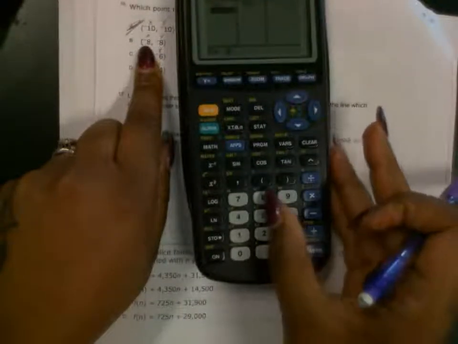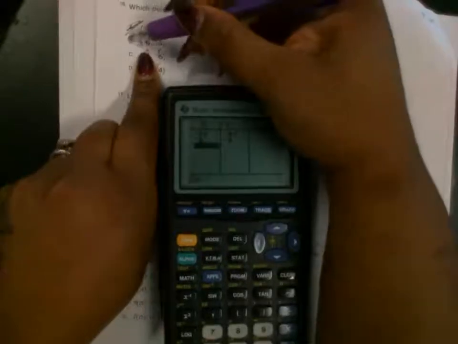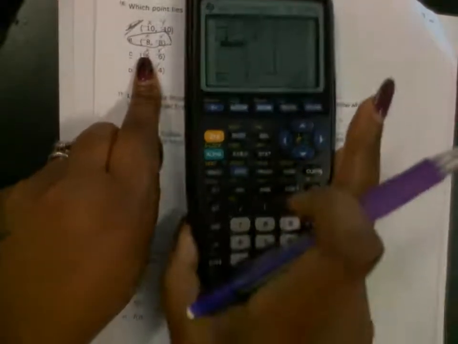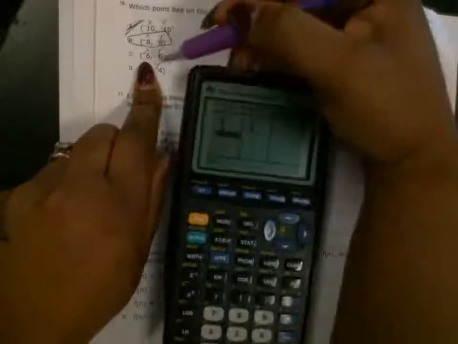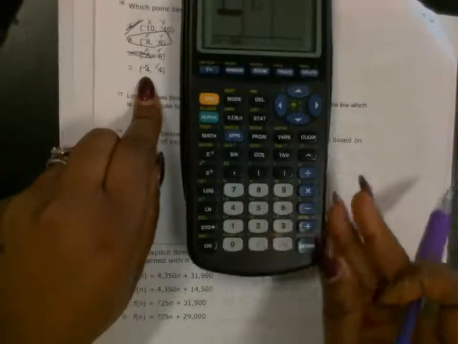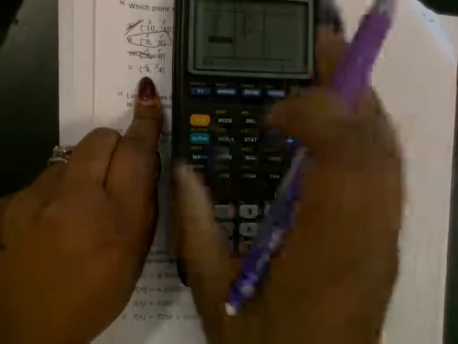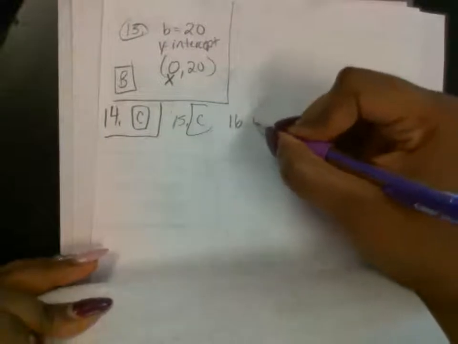Type in -8. Okay, this one gave me -8. So that's good. -6. That didn't give me -6, so no. And -4. That gave me -5, so no. So my answer here is going to be B. So 16 is B.